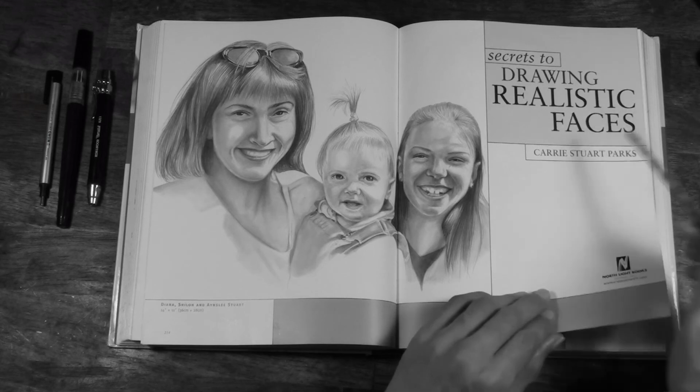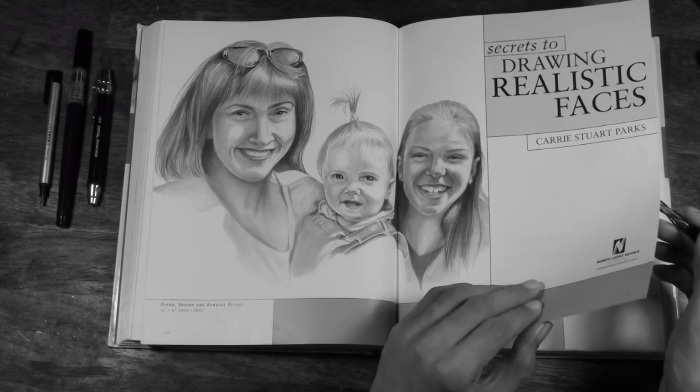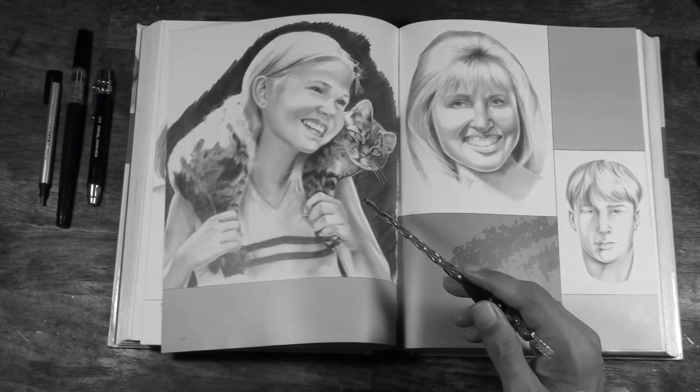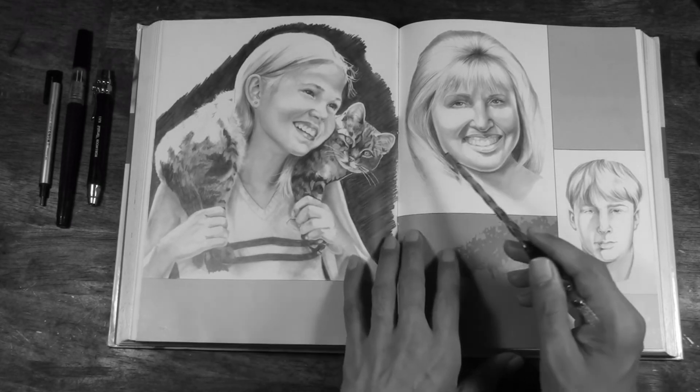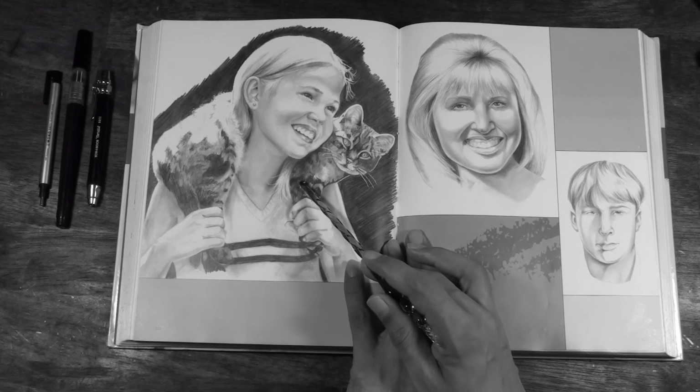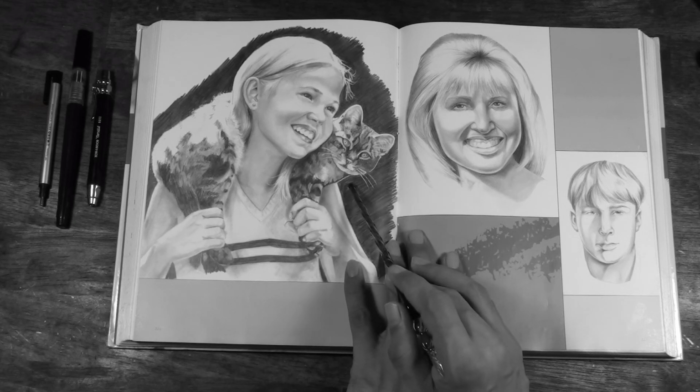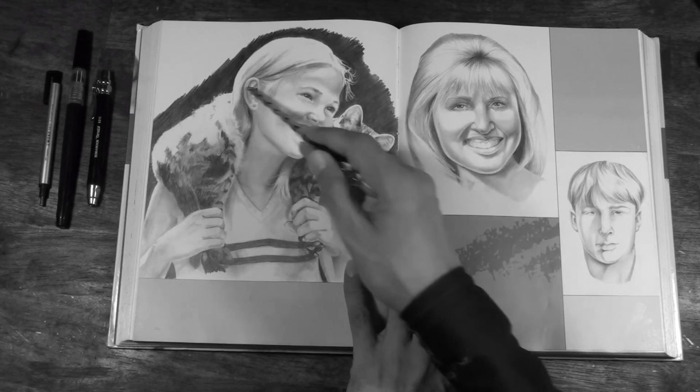These are done by a separate artist. Probably specializes in portraits. There you go. With an animal. And really simple background.